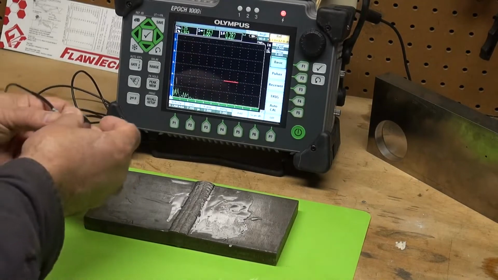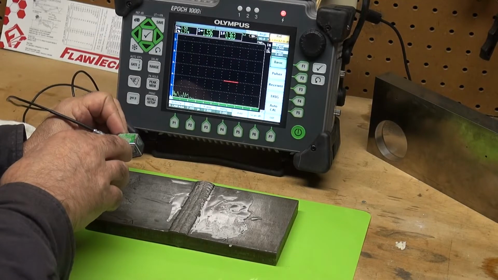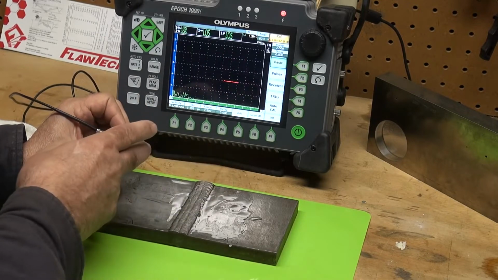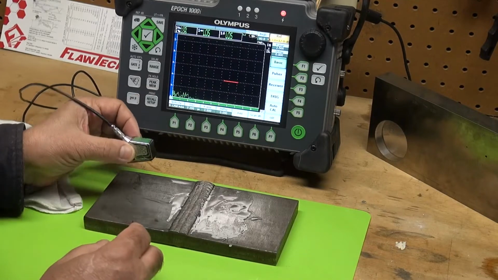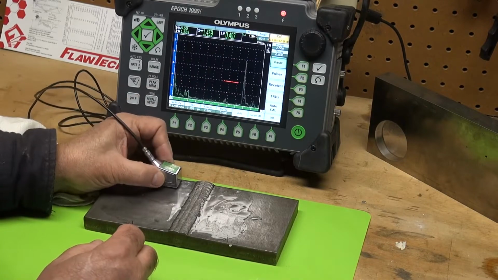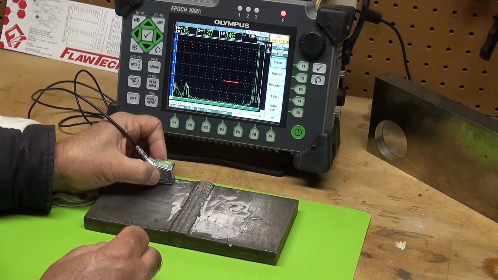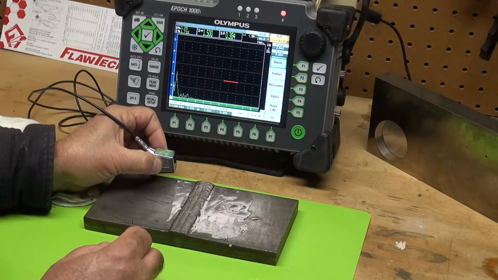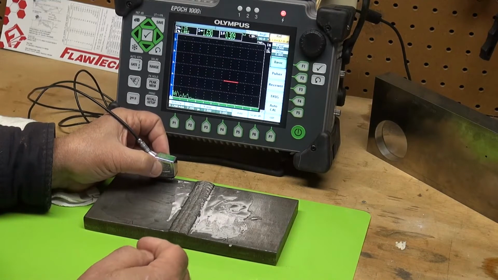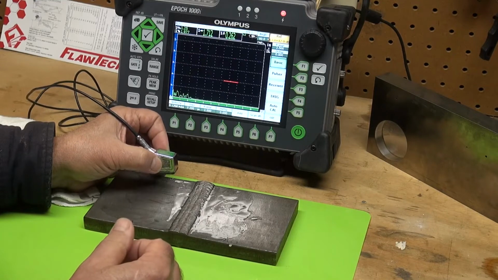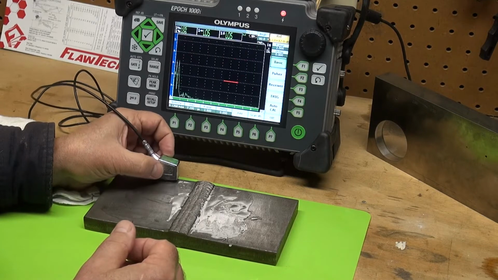So I'm using my Epic 1000, and I am using a 60-degree wedge on a 4 megahertz, 10 millimeter diameter transducer, and I calibrated on an IIW block, and my reference gain is set at 63.8 dB. I used the 0.6 deep side drilled hole on my IIW block as my reference.